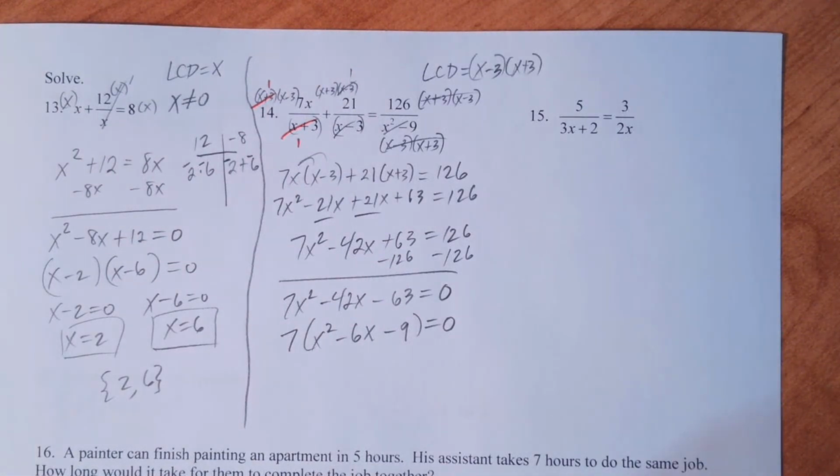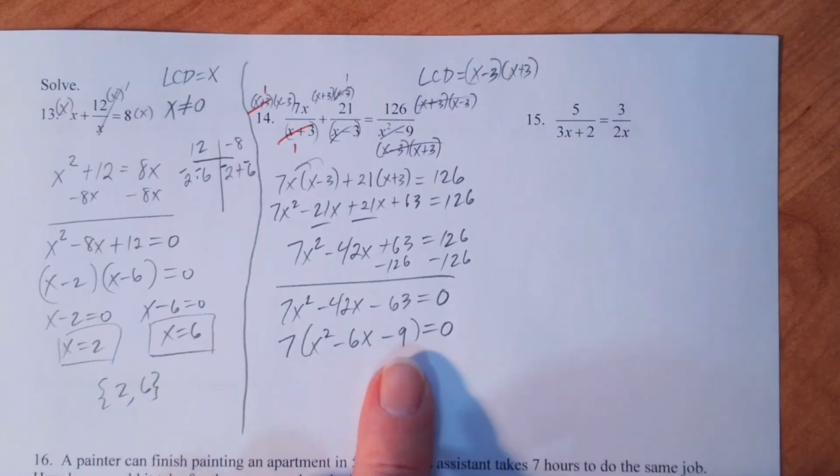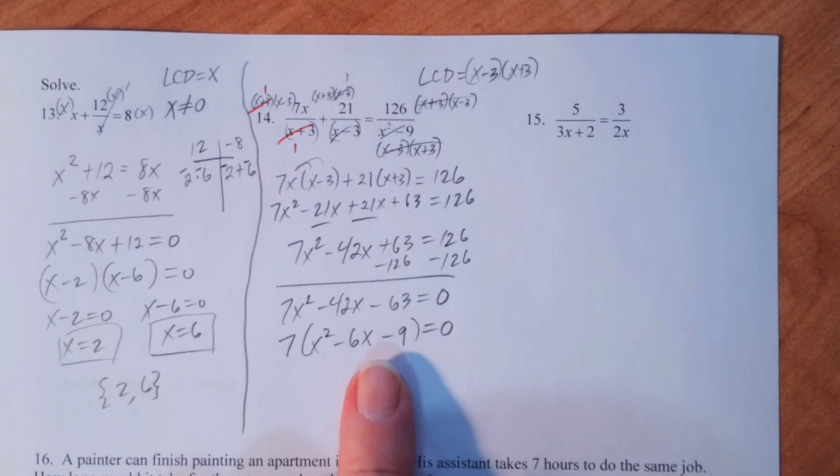I think there may be an error on this problem because this isn't a plus 9, so this isn't going to factor. I'm trying to think, let's see, 7, 9, and 1. There's no way to get that done correctly.